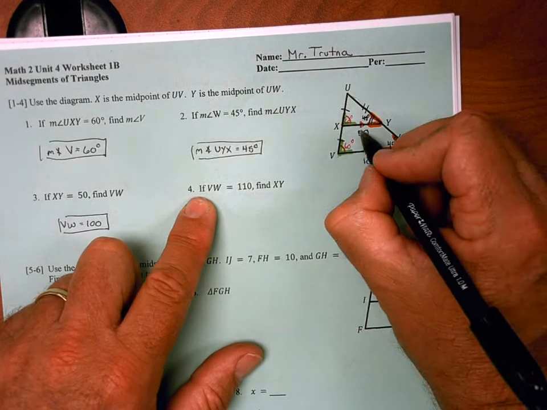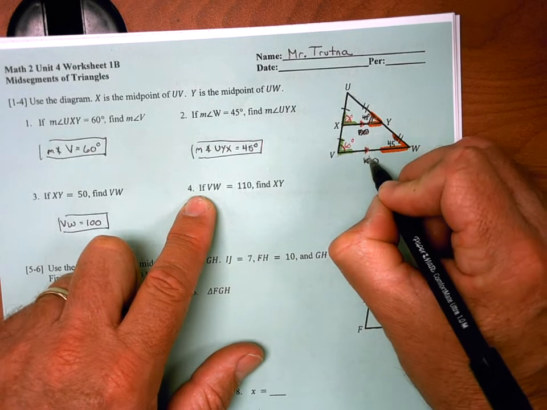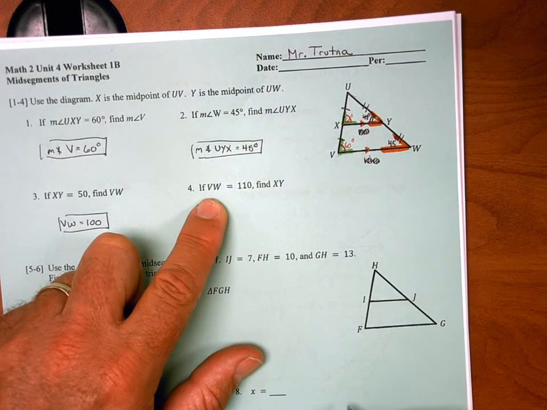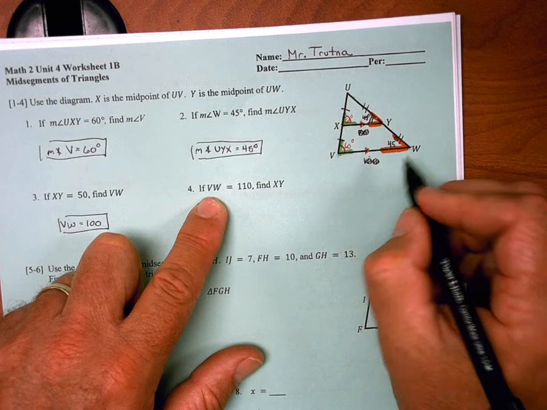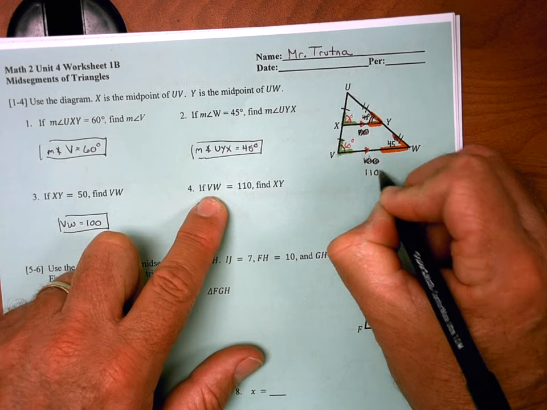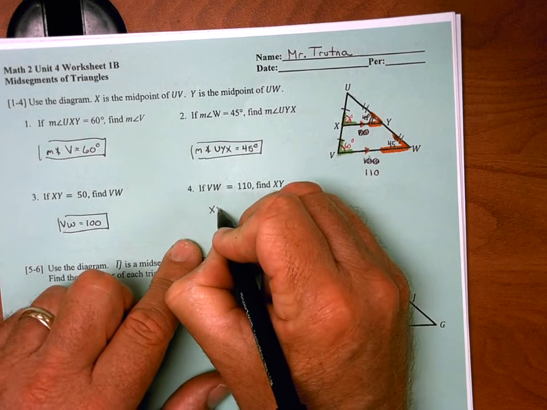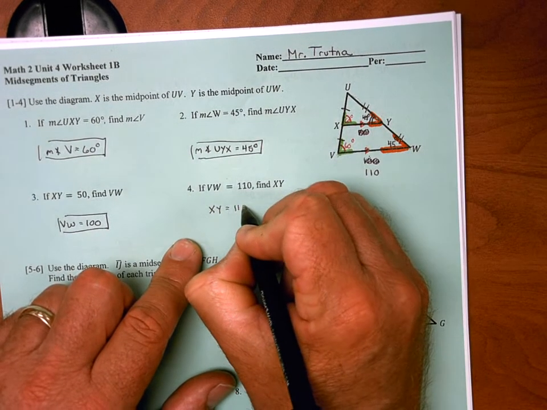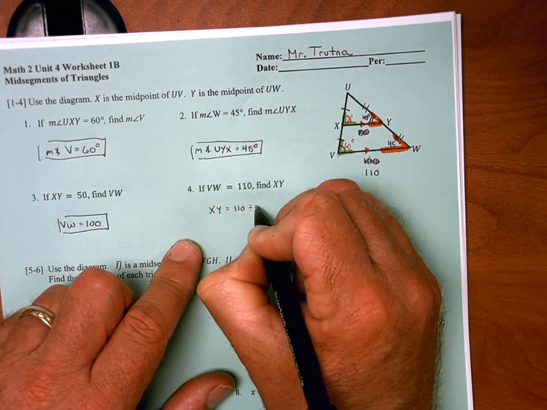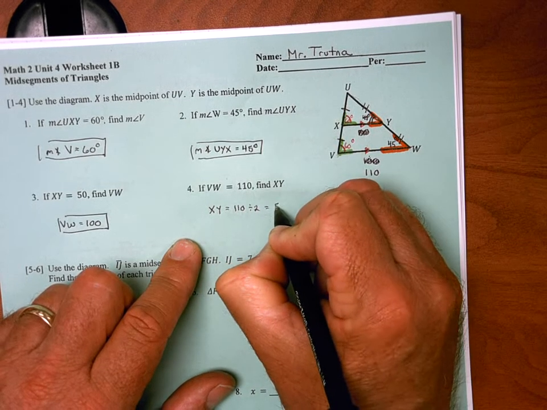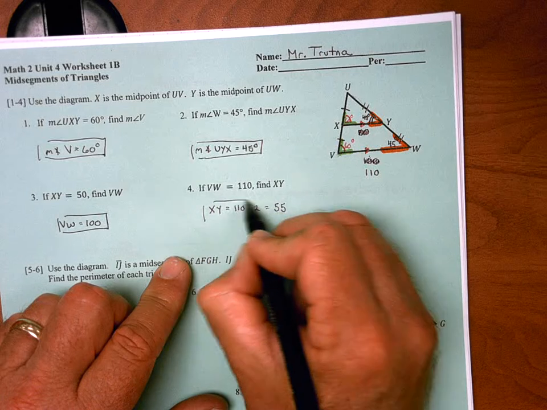Now, what I'm going to do is scratch out these values here because I'm going to move to number 4 and get new values. So number 4, it tells us that V to W is 110. How do we find now the measure of X to Y? Well, to get X to Y, we would take 110, and it's half of it, so we would divide by 2. Therefore, X to Y would be 55.